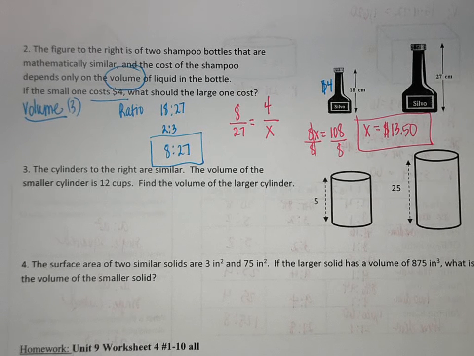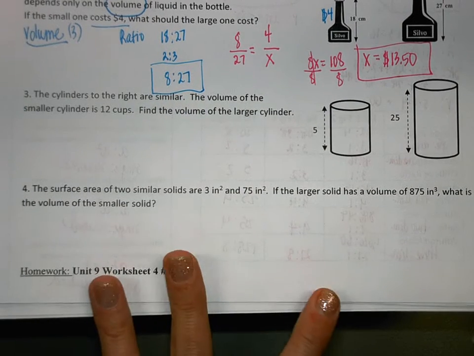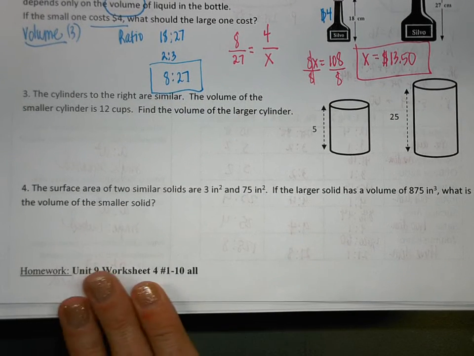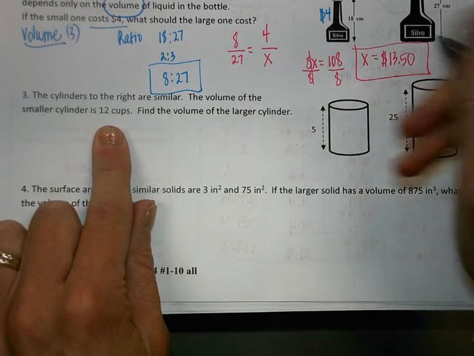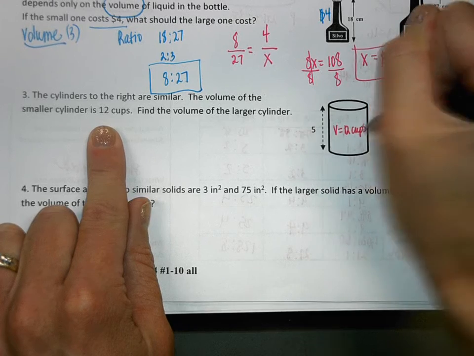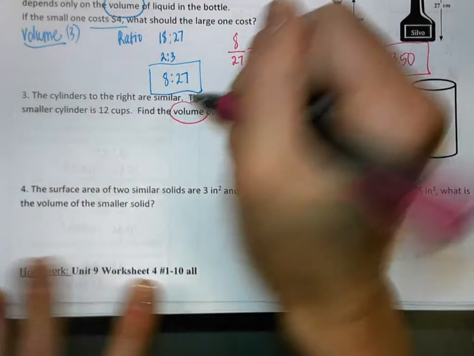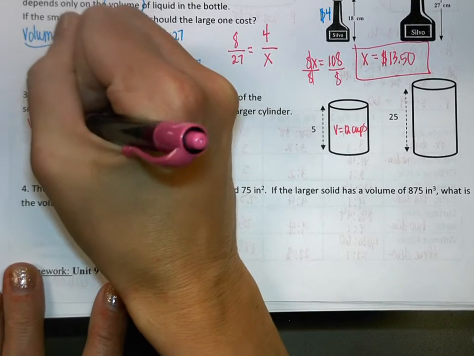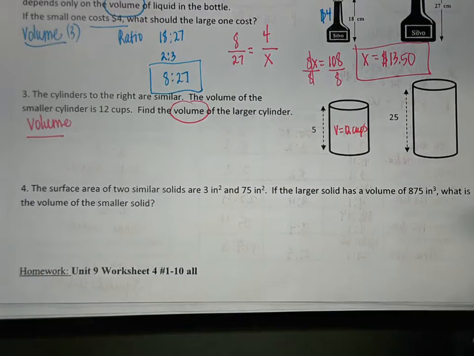Okay, number 3, let's try it. Okay, the cylinders to the right are similar. The volume of the smaller cylinder is 12 cups. So this volume right here is 12 cups. Okay? Find the volume of the larger cylinder. Okay, again, this one they are telling me to find the volume. Volume is dealing with 3 dimensions.